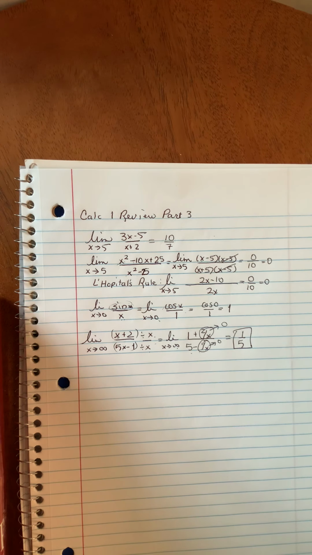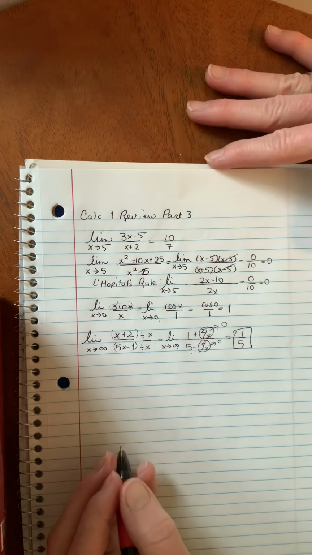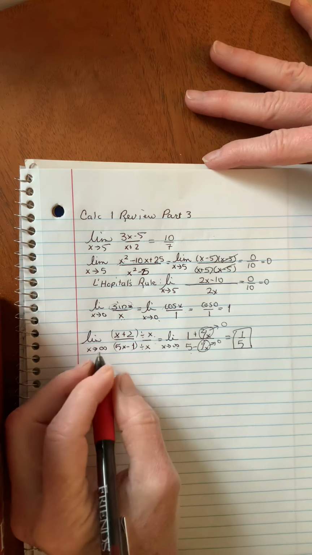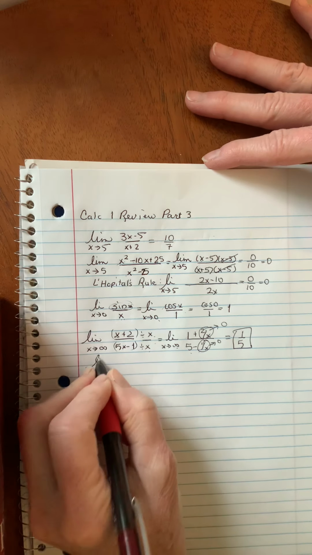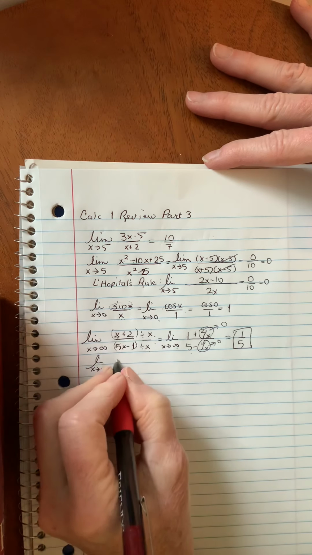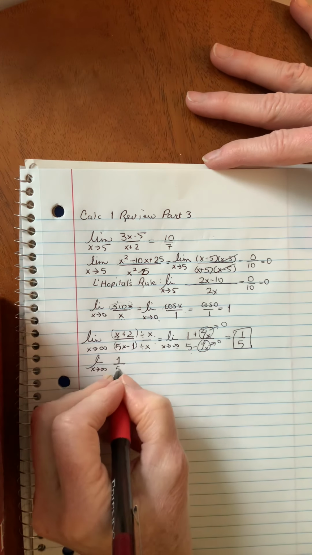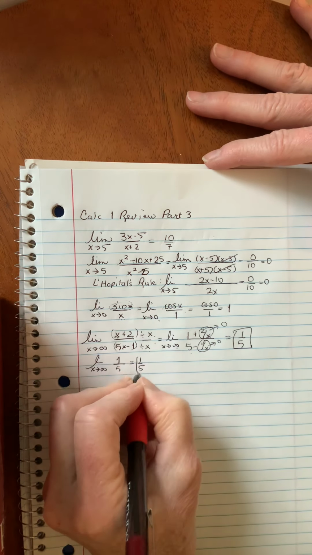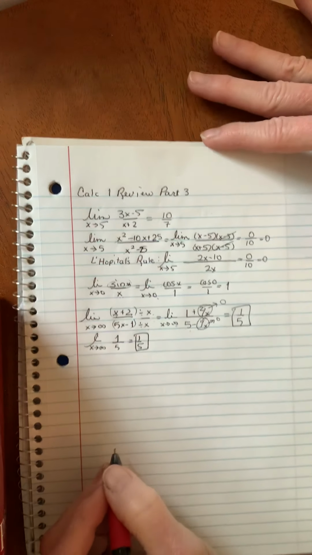Now, like I said, L'Hopital's rule works fine there, and you could certainly use it. If we do that, we'd have the limit as x goes to infinity of 1, that's the derivative of x, plus 2 over 5 equals 1 over 5. So you might find that a lot easier.